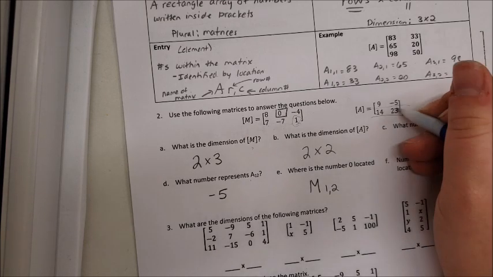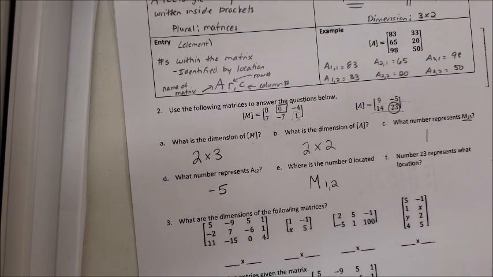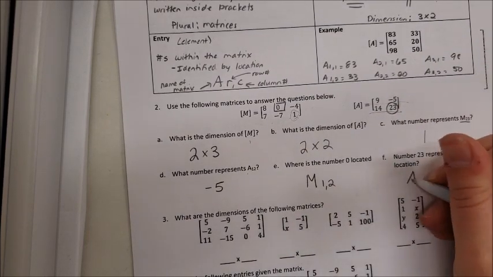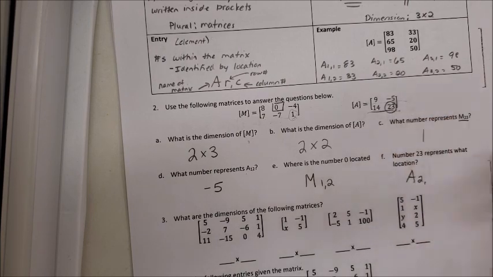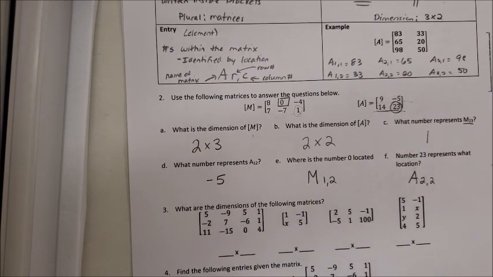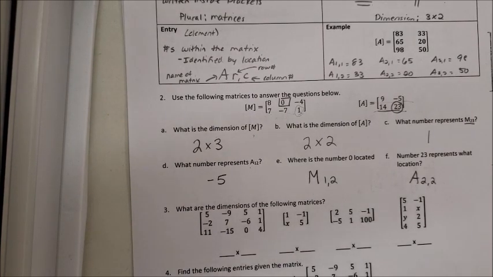23, we can do the same way. I see 23 is over here. So we're in matrix A, looks like the second row since I'm on the bottom, and then the second column. So we have the point A22. That would be the location of the number 23.